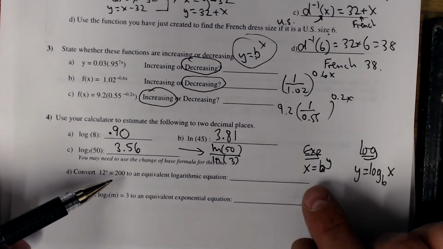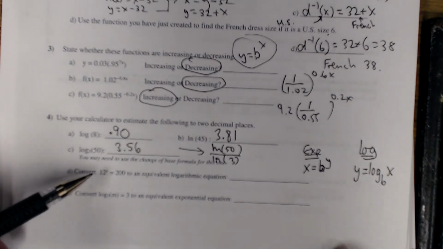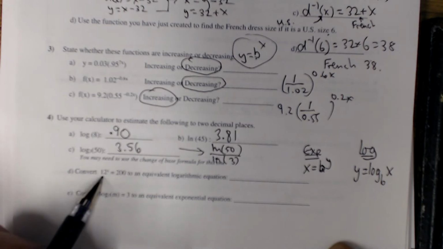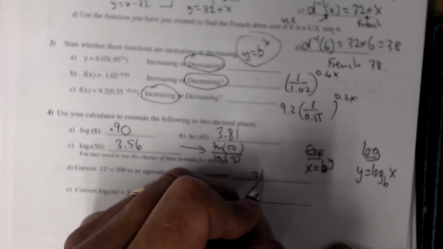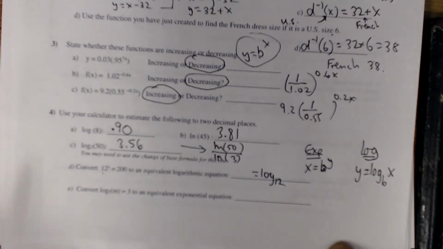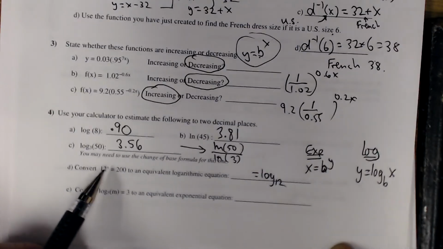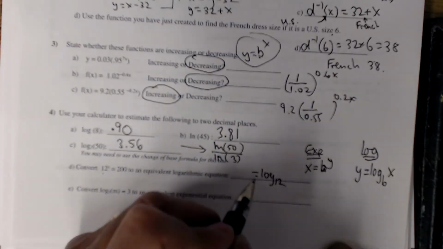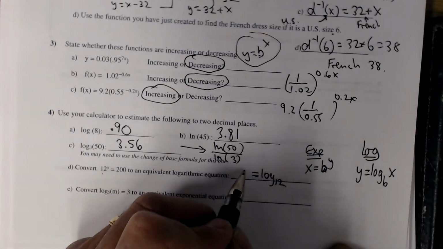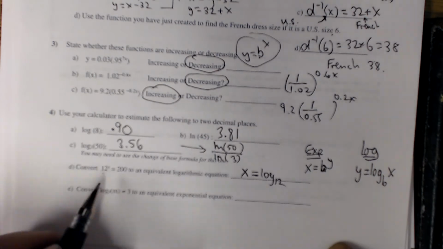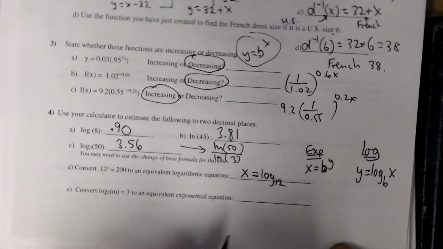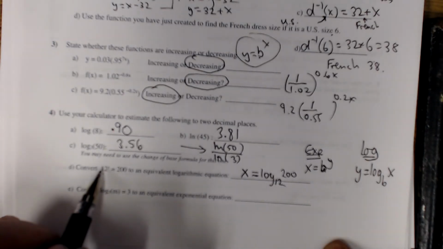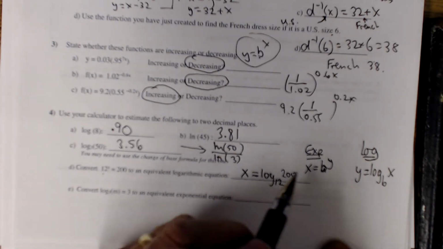So let's have a look and see what's where. First of all, we just want to make sure that everything's in the right slot. So our base is 12. And then our power is the y slot, so that's going to be x. And then the 200, the value which goes inside the logarithm, goes there. So we're just making sure we're fitting this to this so we can put it in the right slots.